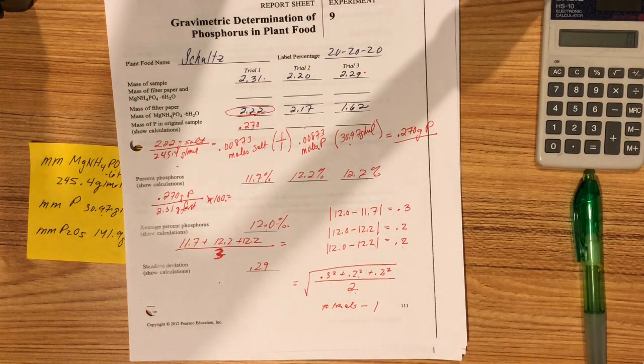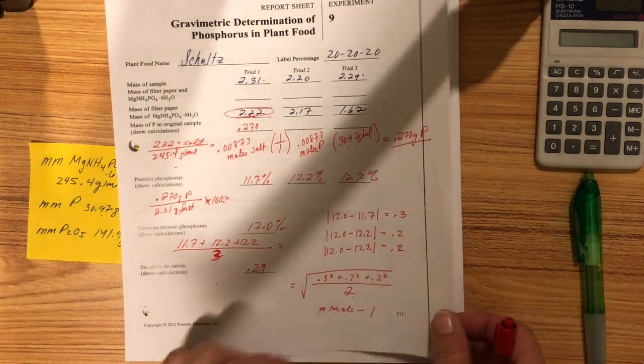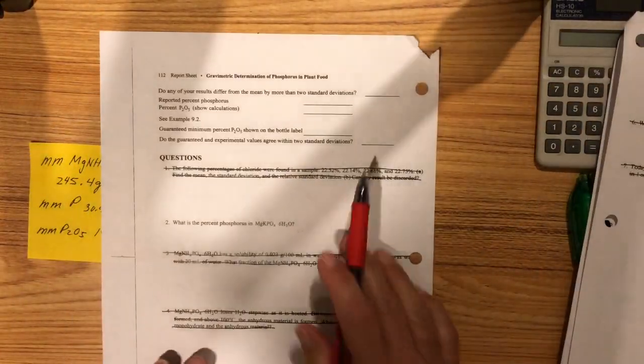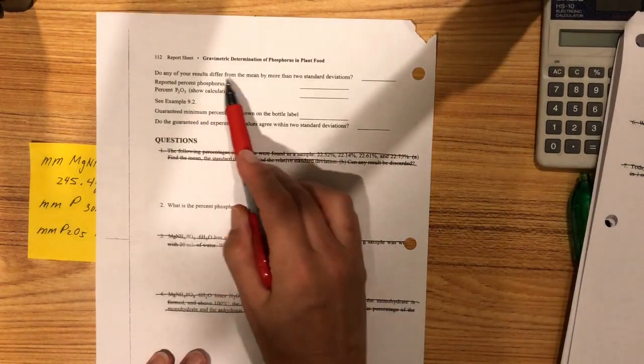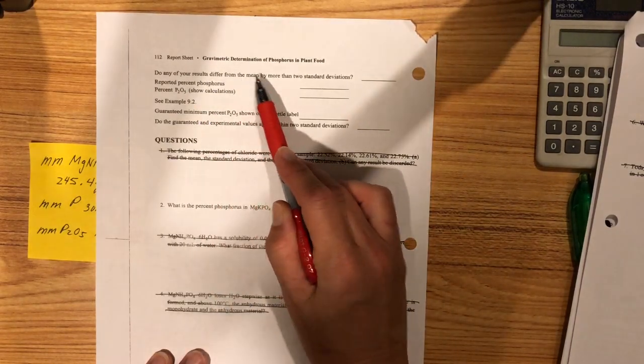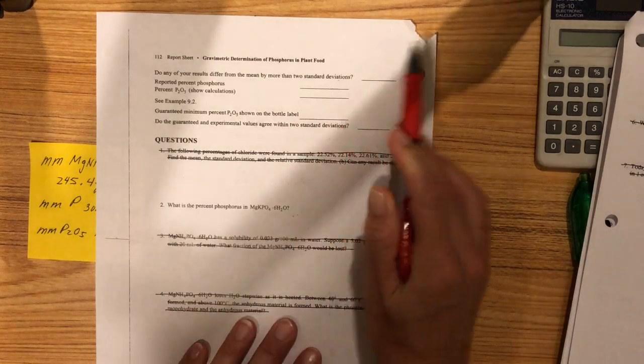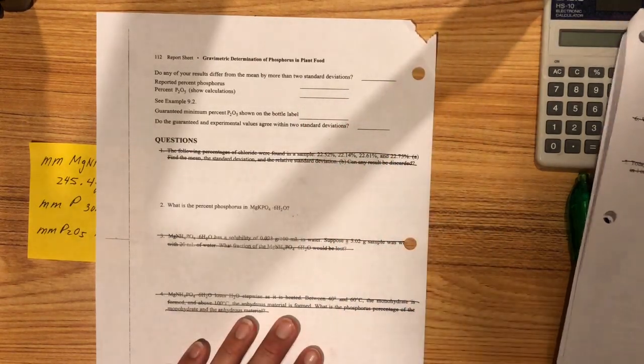Now, usually what they say is any result that's outside of 2 times the standard deviation is one that's not right. And so, actually what we're going to do, we have to flip over to the other side here. I'm just going to tear it off. So it says, do any of your results differ from the mean by more than 2 standard deviations? So my standard deviation was 0.29.